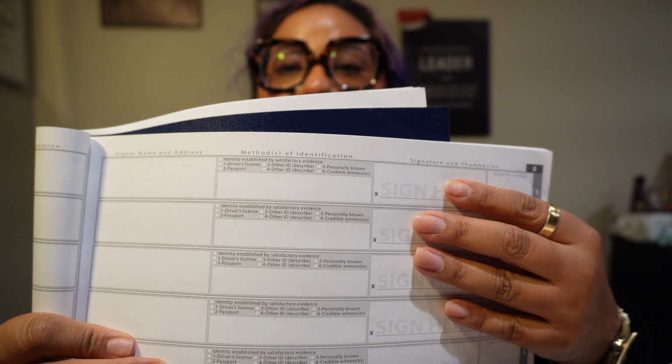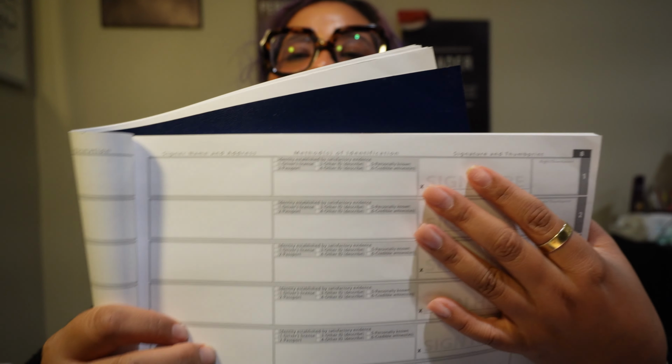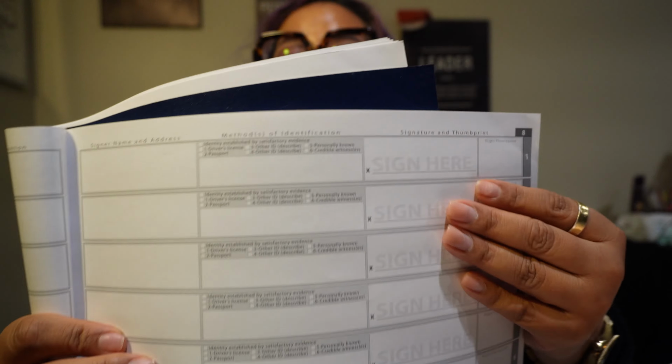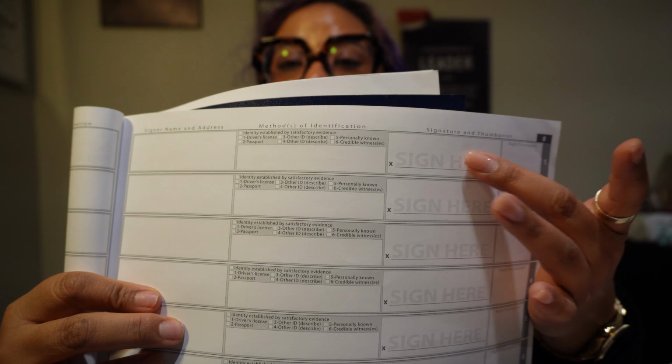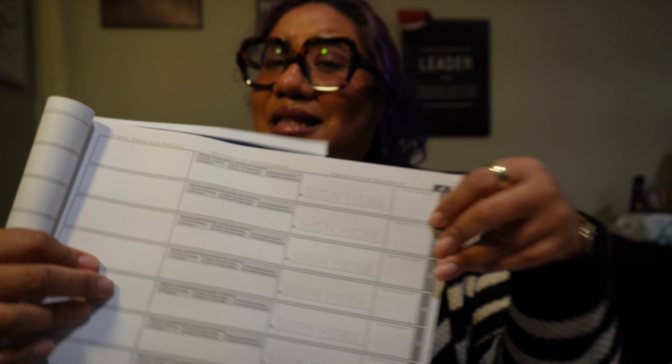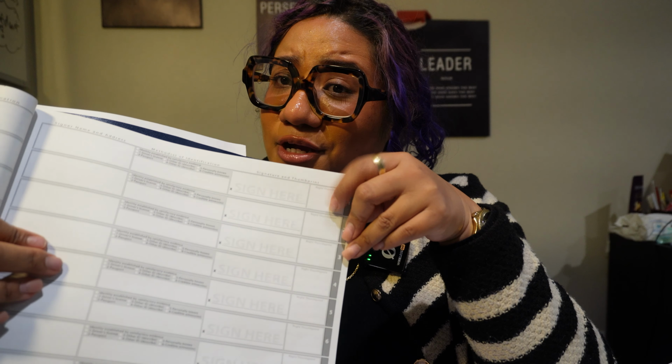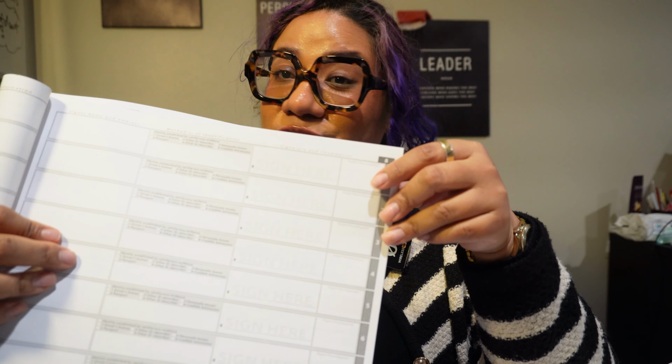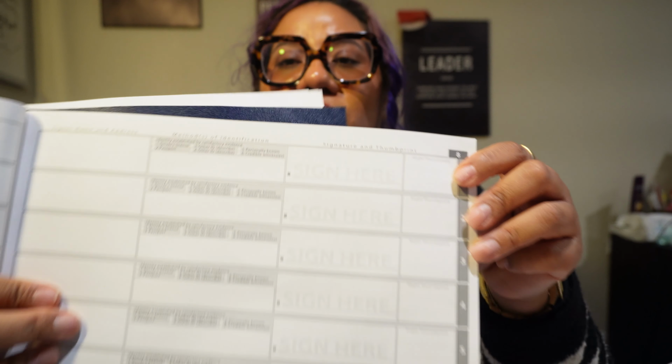You're going to have what type of ID they showed you, which would be your driver's license, passport, any other. I do put the state. If I have to put credible witnesses, stuff like that, all that is there. They sign here. And I think it's California where you have to put a fingerprint. I'm not sure because it's not required, but I also have that there.